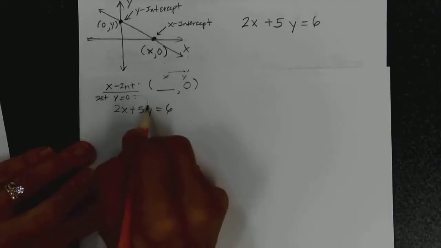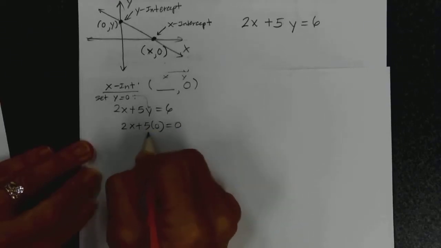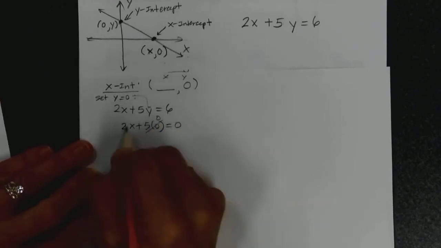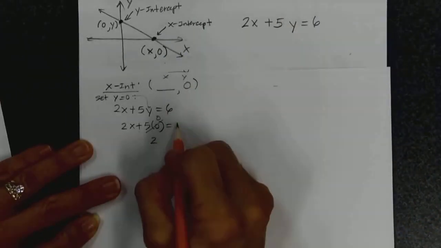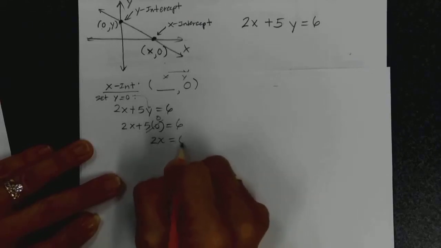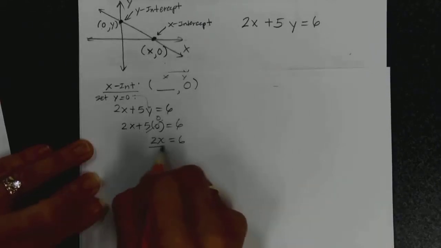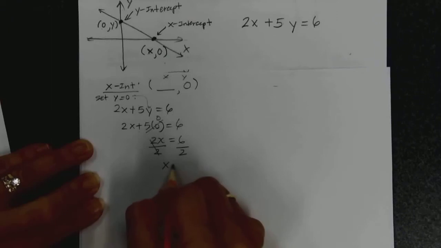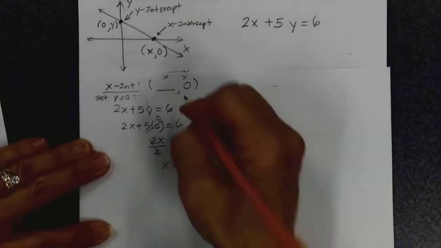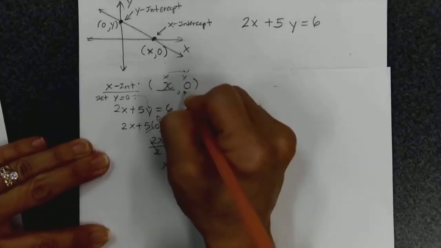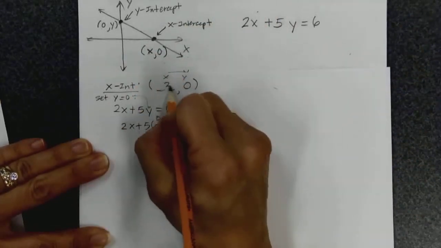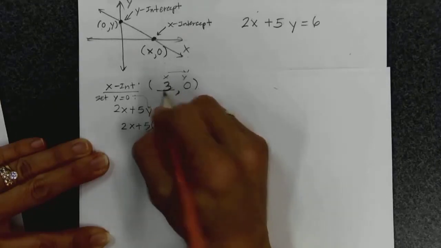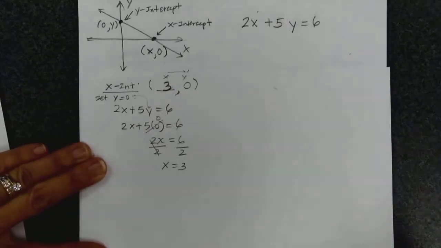If you plug in 0 for y, you get 2x plus 5 times 0 equals 6. 5 times 0 is 0, and 2x plus 0 is 2x, and this is 6. Then we solve for x, so you divide by 2, and x equals 3. So the x-intercept is at x equals 3, so the ordered pair is (3, 0). This is where the line crosses the x-axis for this given line.